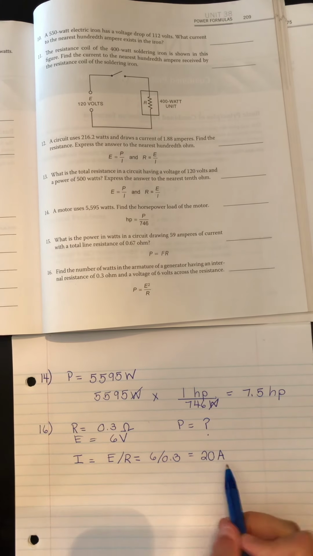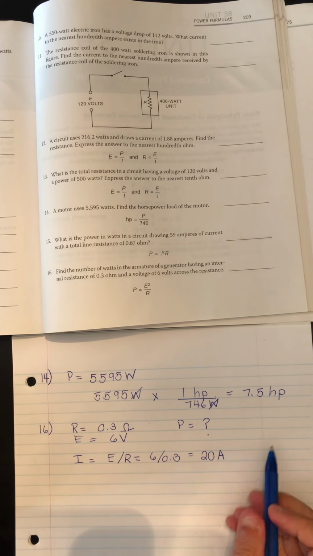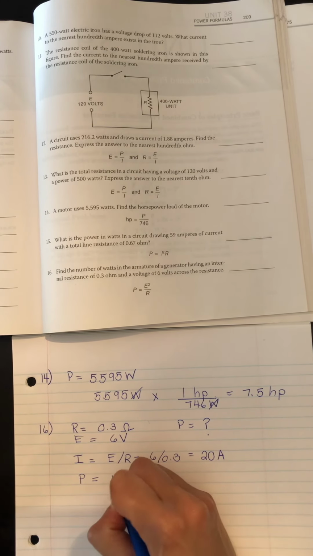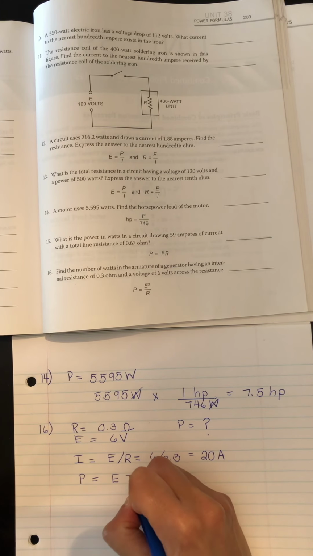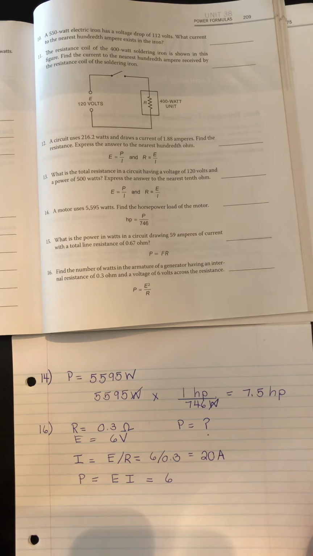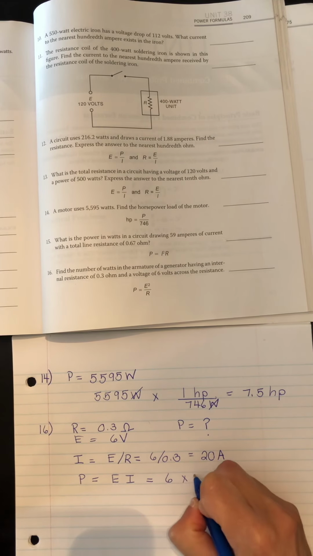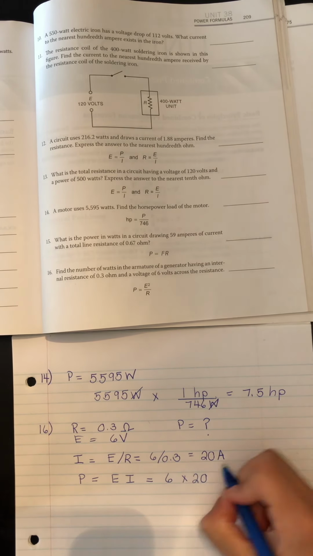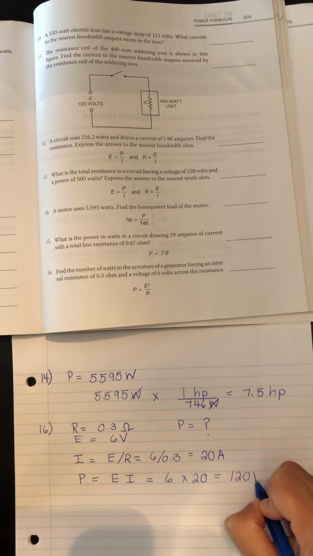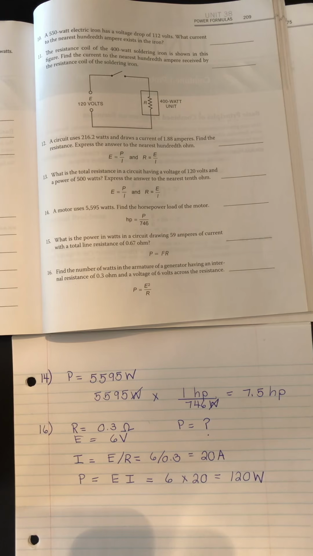Once you've determined the current, if you're looking for power, we know that power is just E times I. So we can take the 6 volts and multiply it by the 20 amps that we just determined. And this will give us 120 watts as our final result.